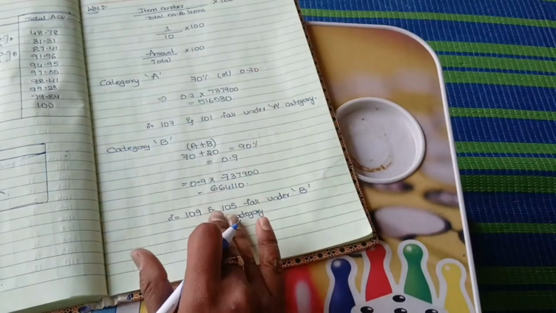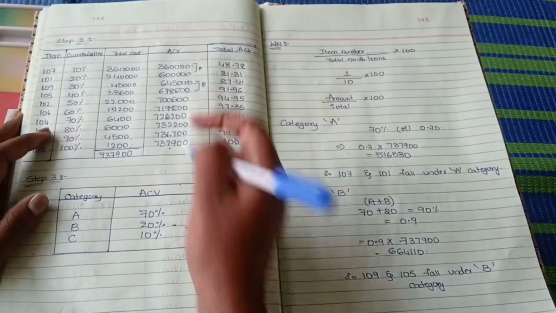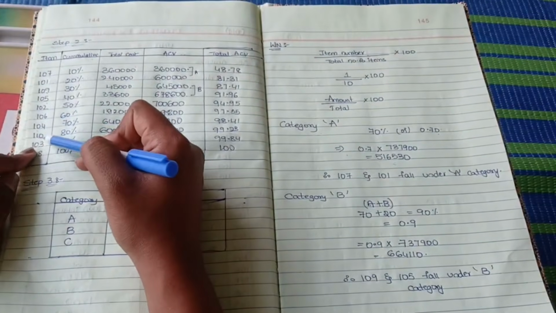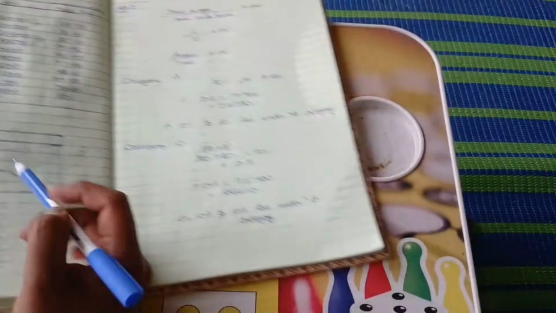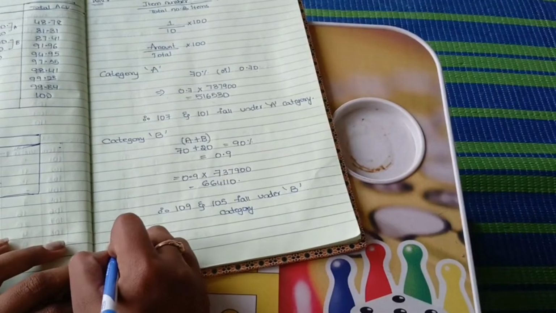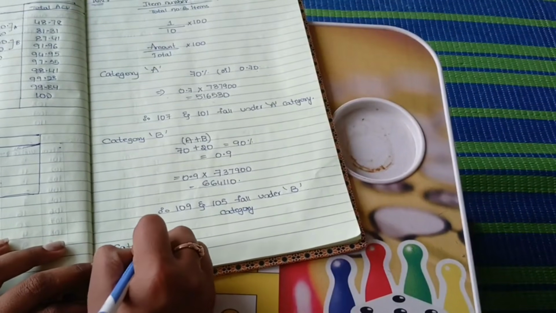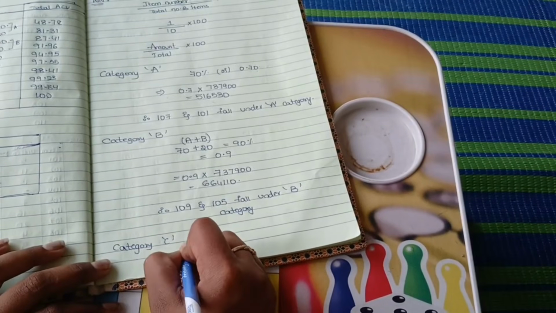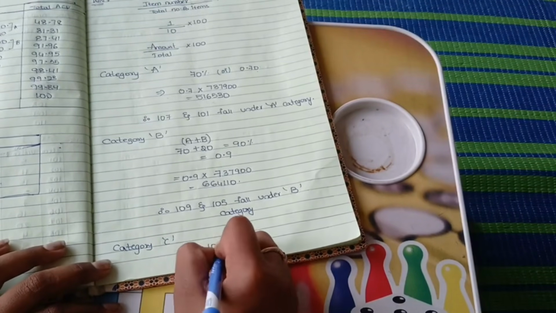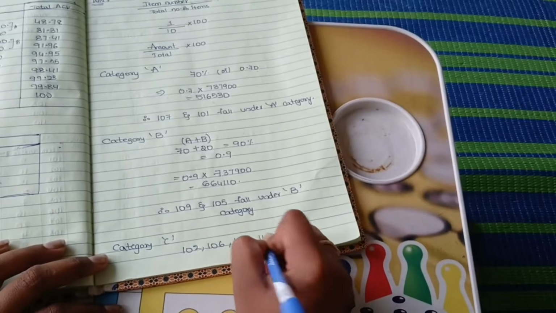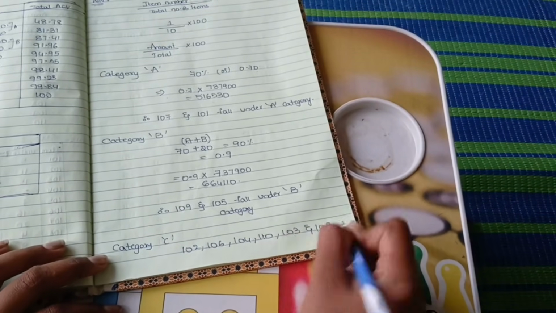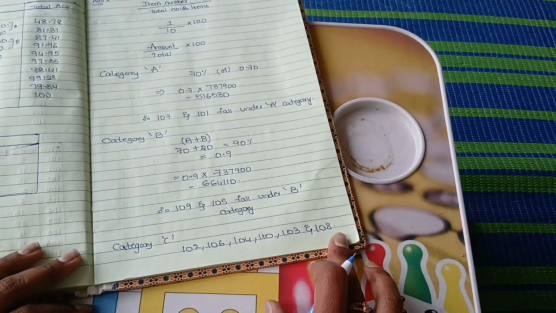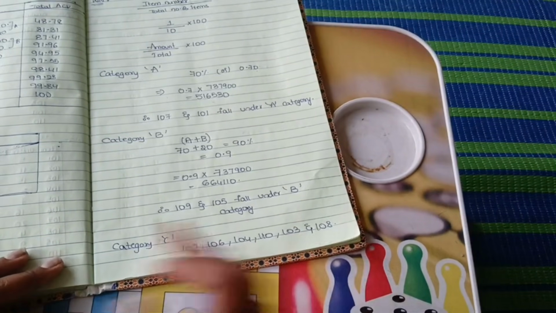So A and B are over. The remaining whatever we are having, 102, 106, 104, 110, 103 and 108, will fall under C category. So no need to do anything. What is the C category? You will get 102, 106, 104, 110, 103 and 108. So all this will come under the C category. This is step number 3 we need to do.